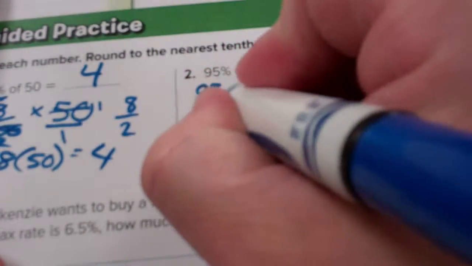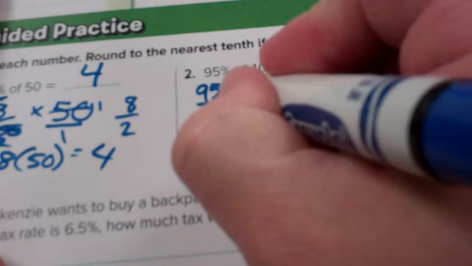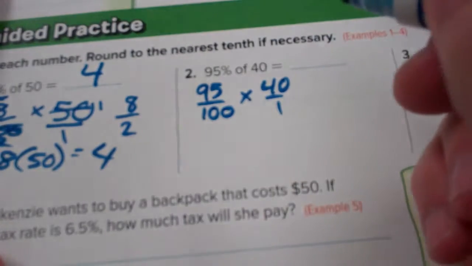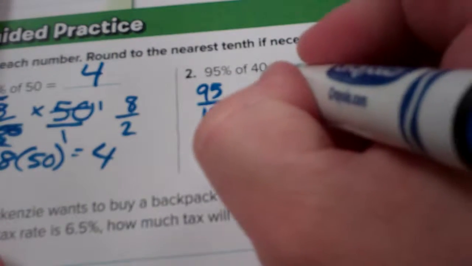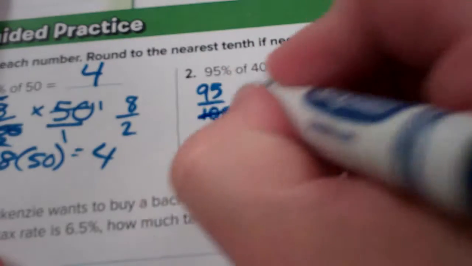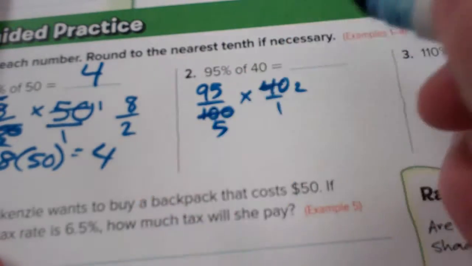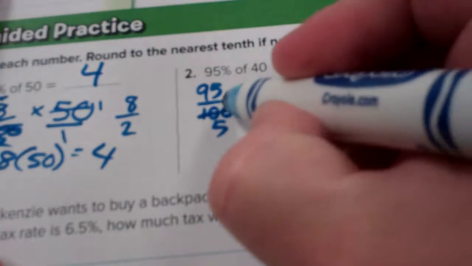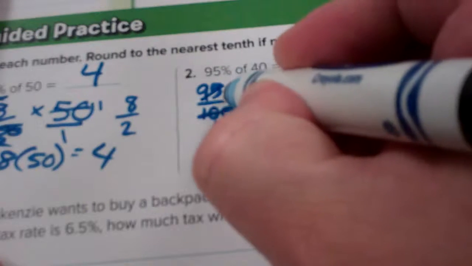95% of 40. Once again, 95% can be written as 95 over 100. Of means times 40, and there's our problem. I see that maybe 20 goes in here 2 times, 20 goes in there 5 times, and now we have 95 times 2 over 5. We could simplify up and down even if we wanted to. That'd be 1 and 19.